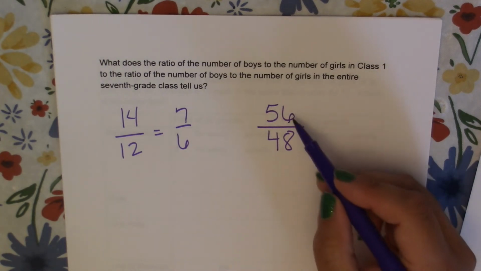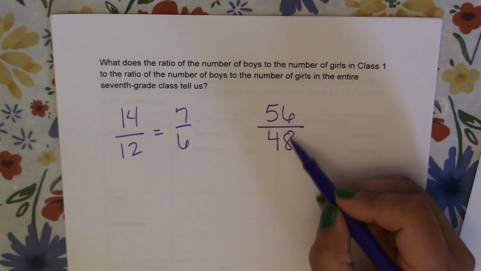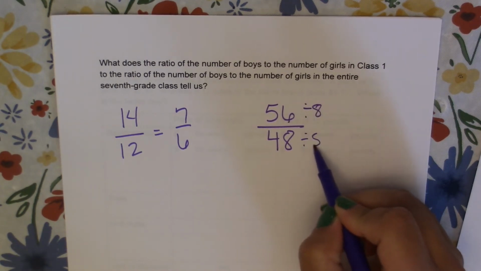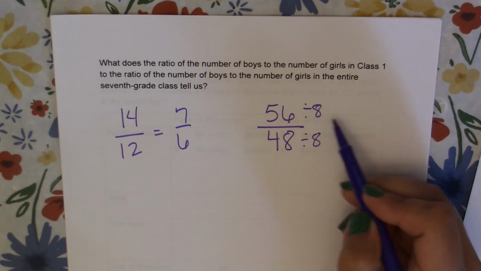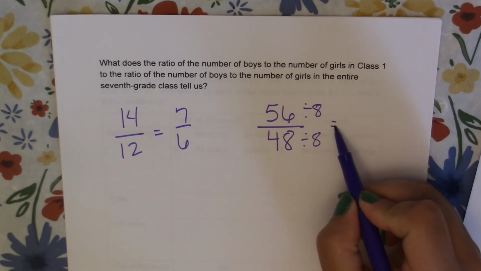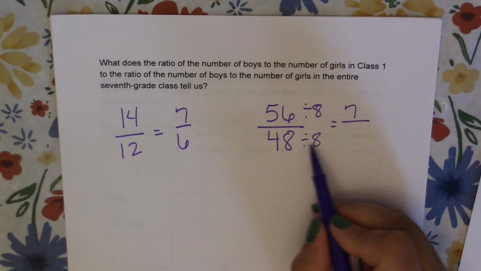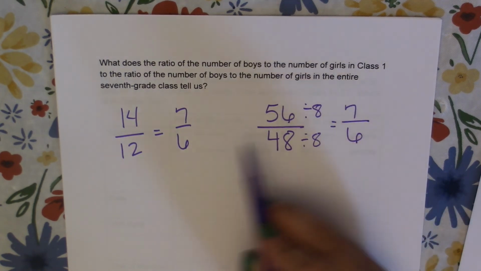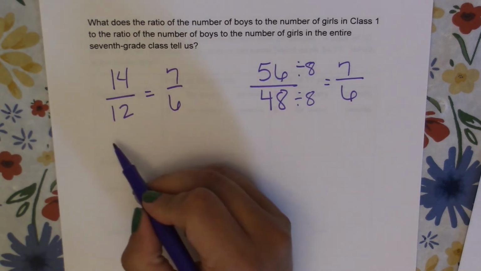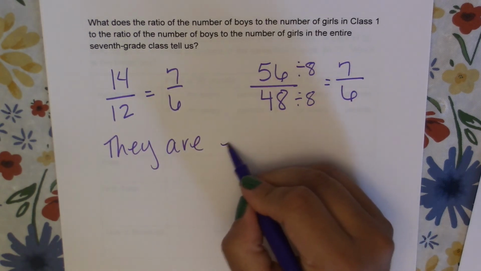Now both of these we can work on simplifying. I know that these are both divisible by 8. If you didn't see that, you could know they're both even and divide by 2 and keep dividing by 2 until you got as far as you could. And I know that 56 divided by 8 is 7 and 48 divided by 8 is 6, so they are the same ratio. So again, this ratio is telling us that first, they are equivalent, or they're the same.